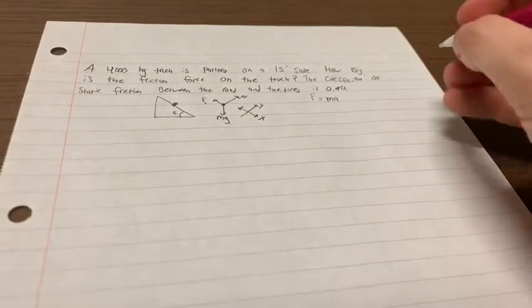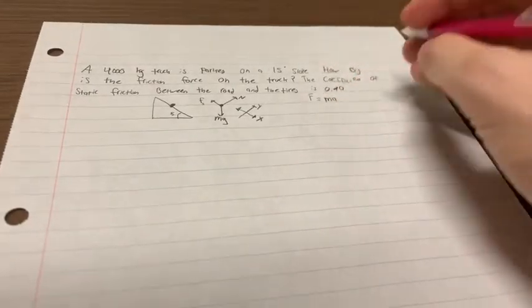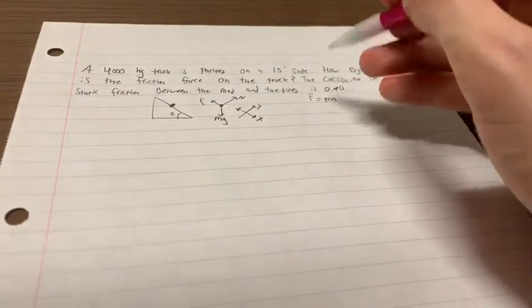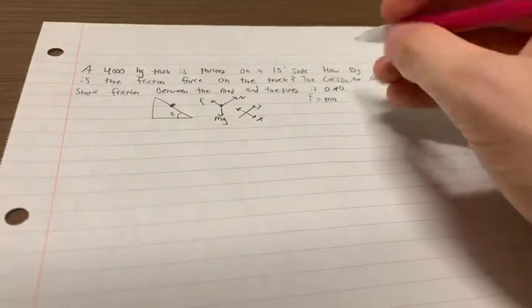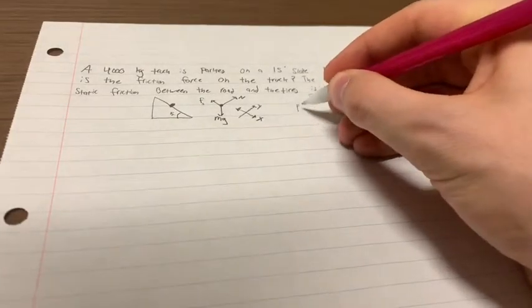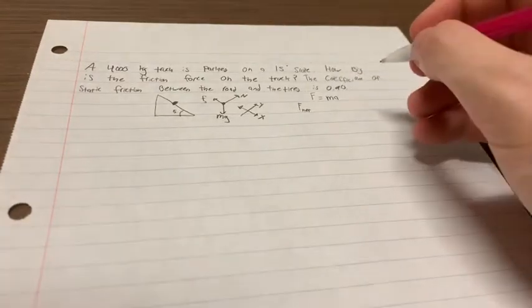So now with this, we can do this. We want to find the static force. So what we have to do is find F net.